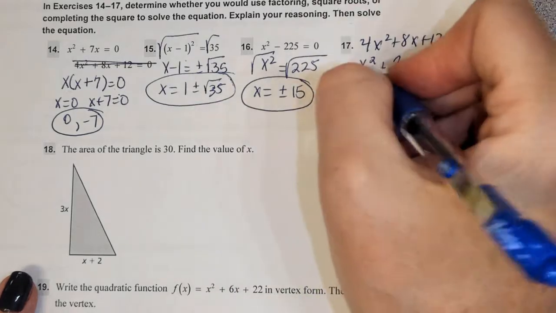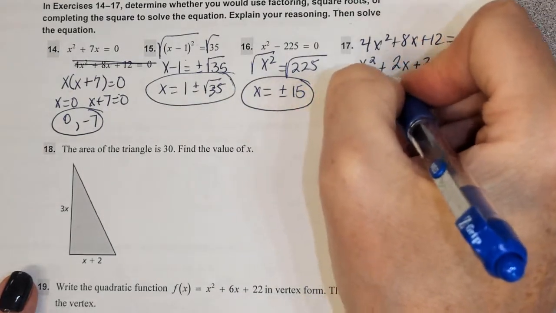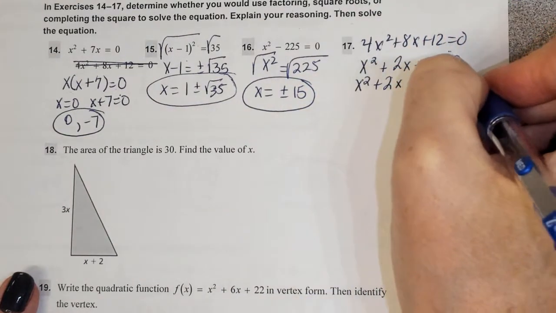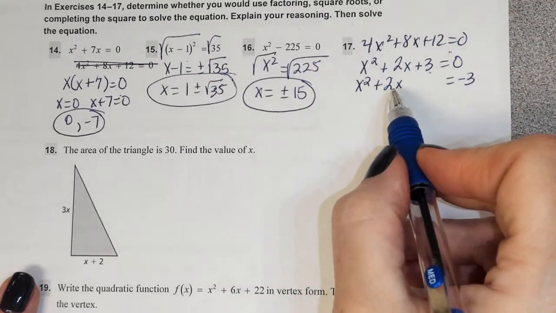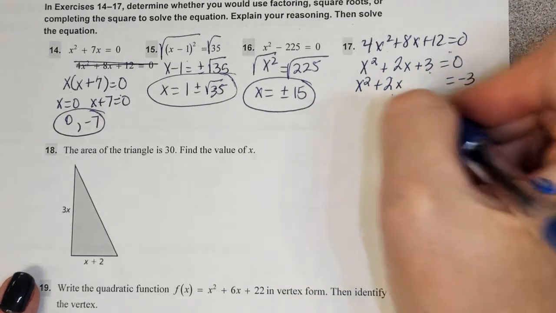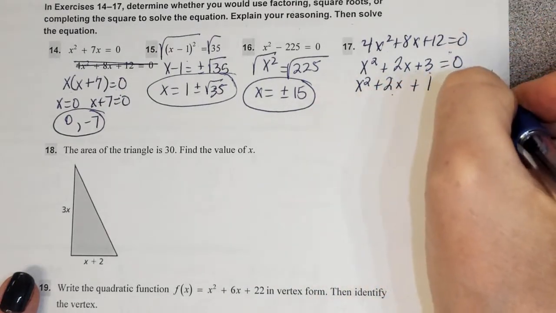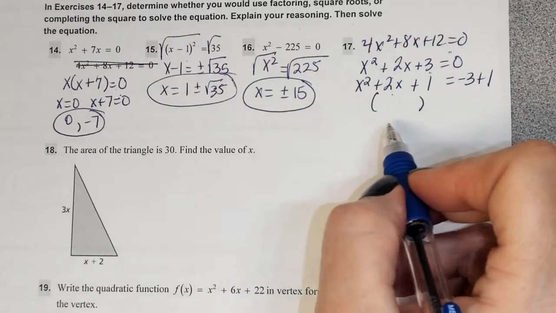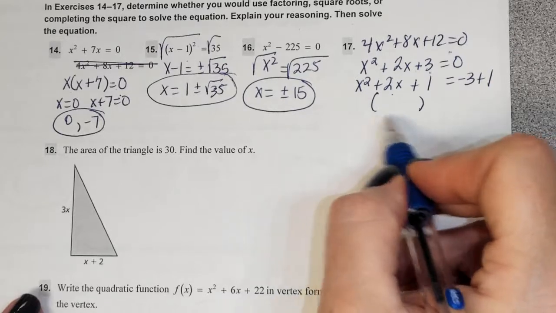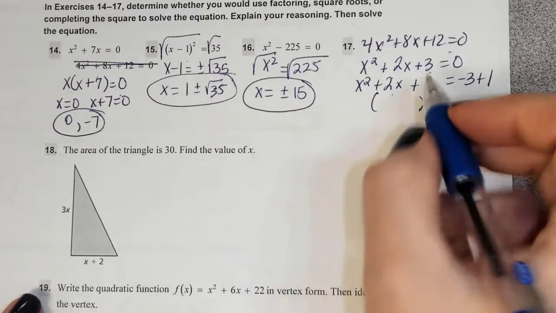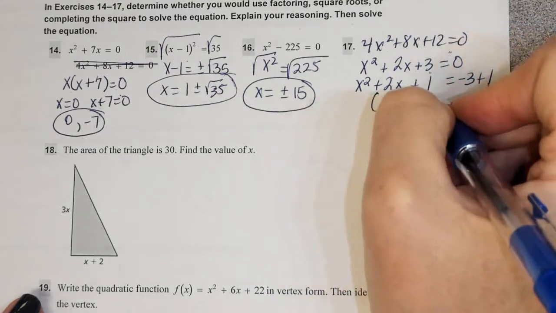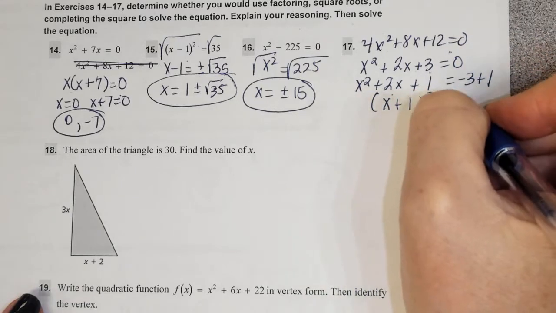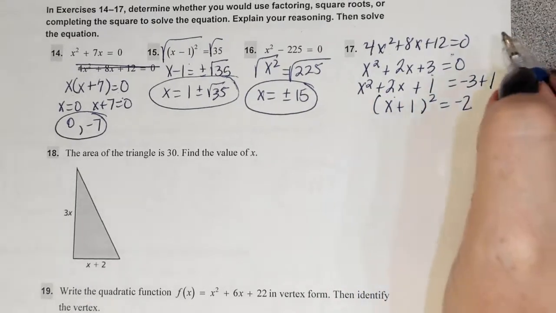Completing the square. So we're going to have x squared plus 2x. We take over the 3. I take half of this and square it. I'm going to add 1. What's another name for this right here going to be? X plus 1 squared equals negative 2.